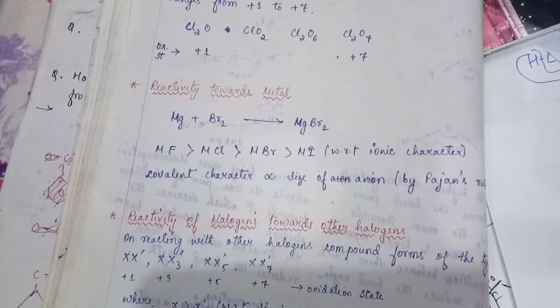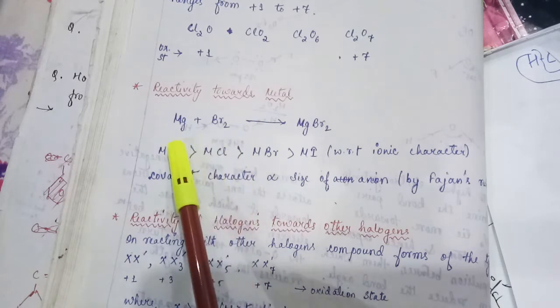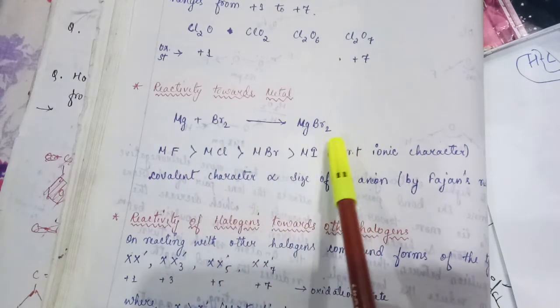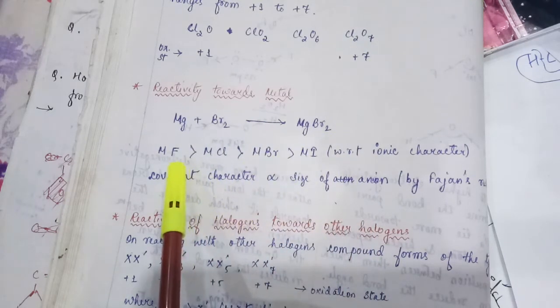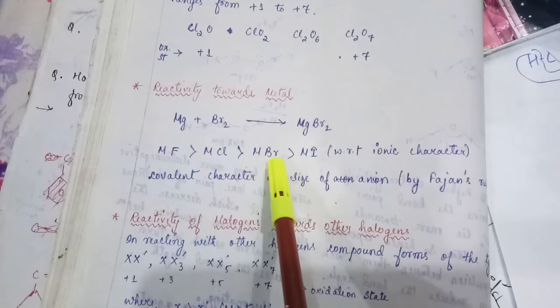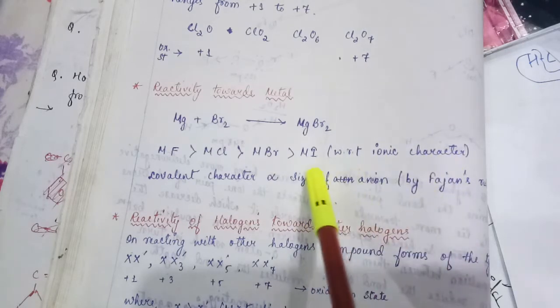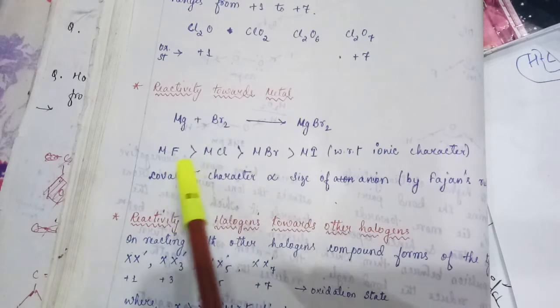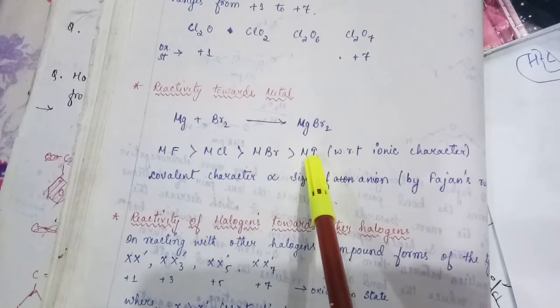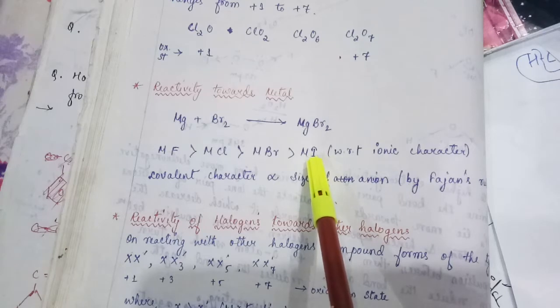Now, reactivity towards metal. When a halogen reacts with a metal, Br2 reacts with magnesium, and magnesium bromide is formed. One point to notice: metal with fluorine, chlorine, bromine, iodine, with respect to ionic character, because the same metal is used in every case. But since iodine is larger in size, it will easily break down.